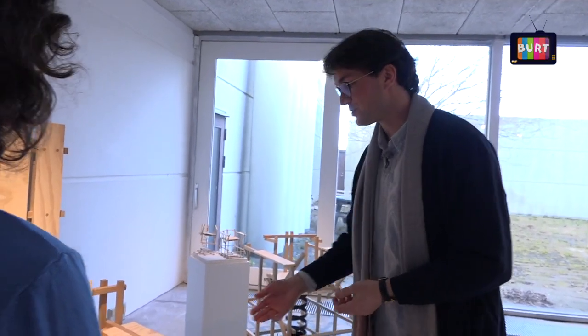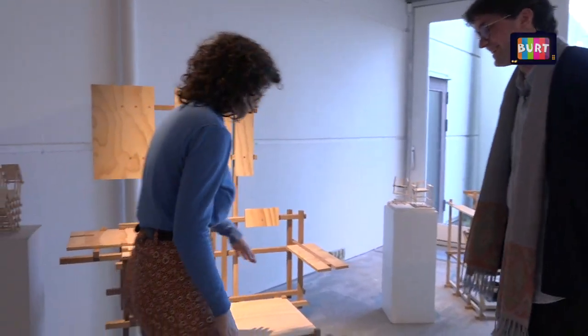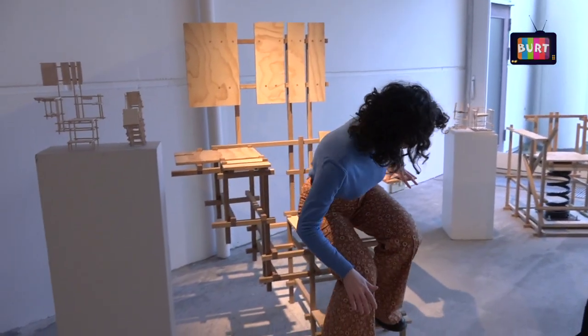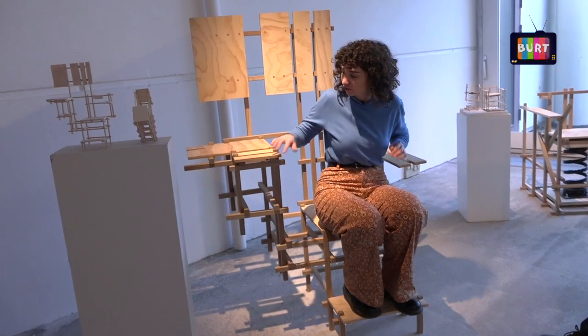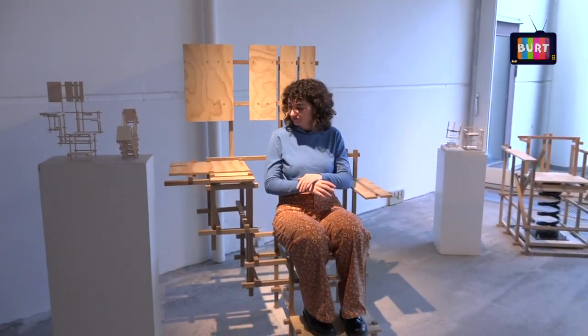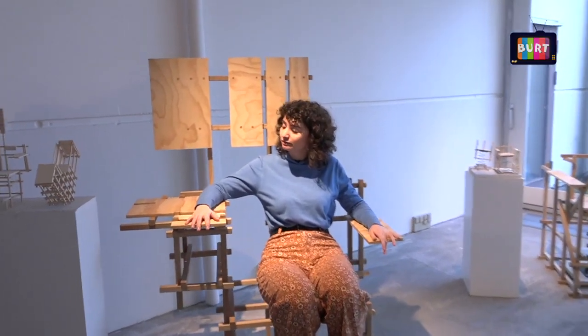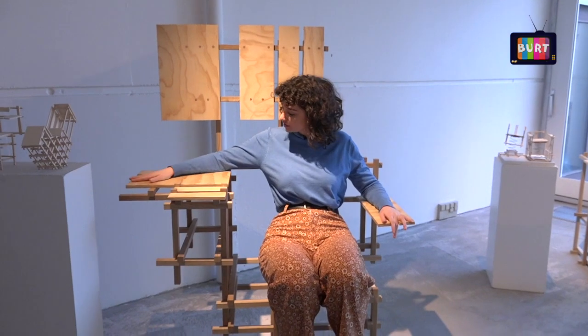Yeah, you can try to sit in it if you like. I'm a bit scared of this falling. Is there going to be some type of protection during the exhibition? Because I'm sure that this will fall. So it's supposed to be like this? Yeah. Okay. You can actually sit here. Yeah.